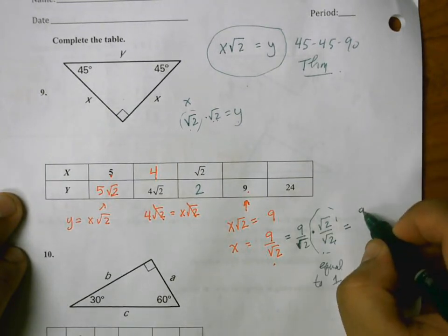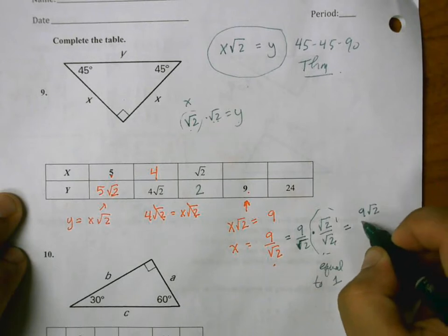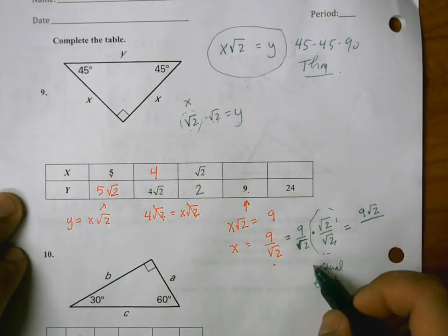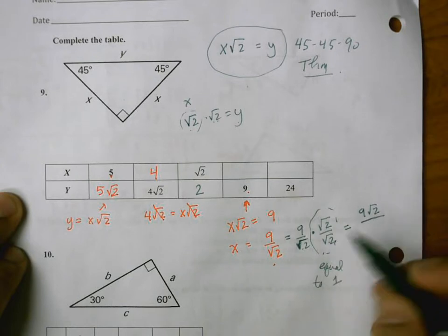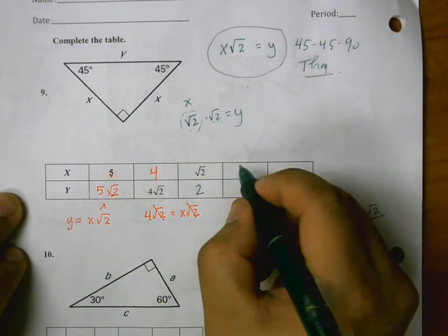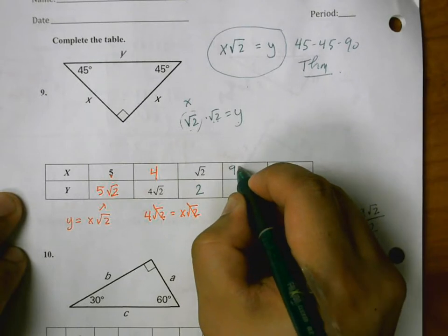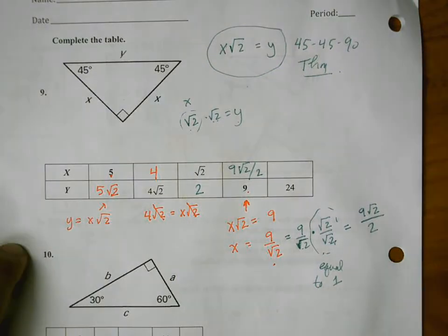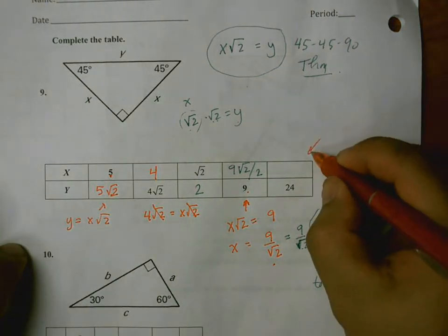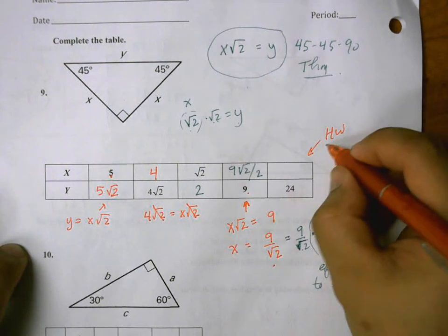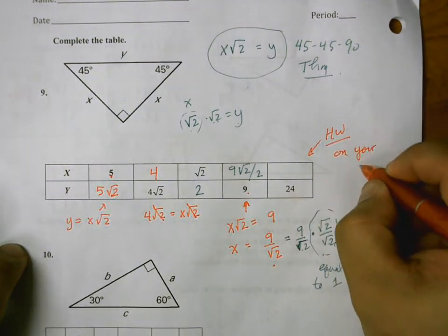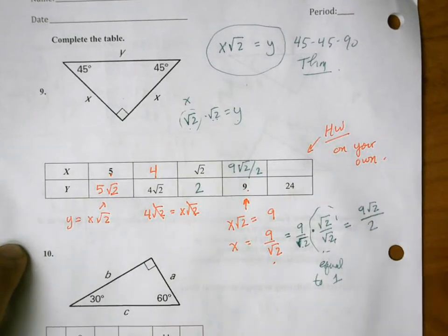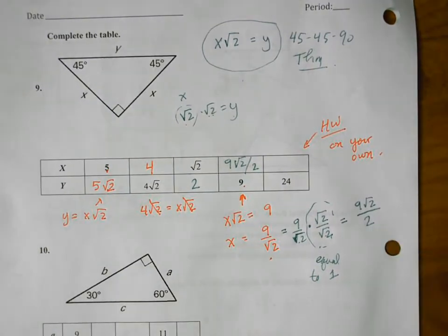So when we multiply this out, we get 9 root 2 for the numerator, and in the denominator we get root 2 times root 2, which is just 2. So we can write this answer as 9 root 2 over 2. Okay. I have one more example here. I'd like you to do this for your homework. Do this on your own. I'm very confident that you should be able to figure it out if you know the theorem and you know how to convert everything to simplest radical form.